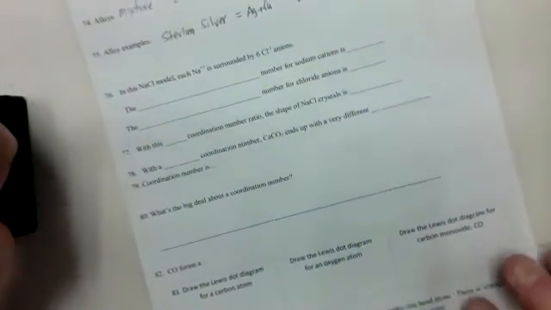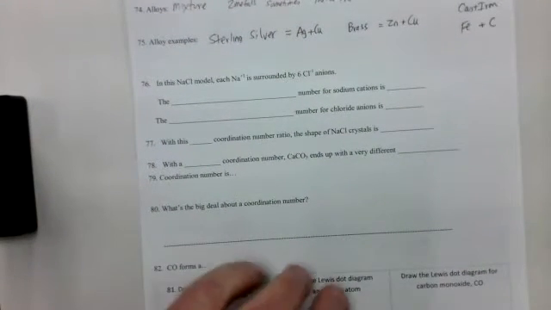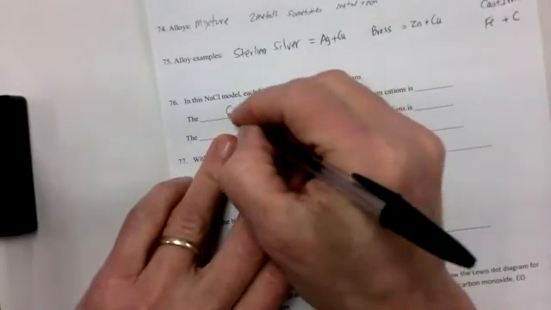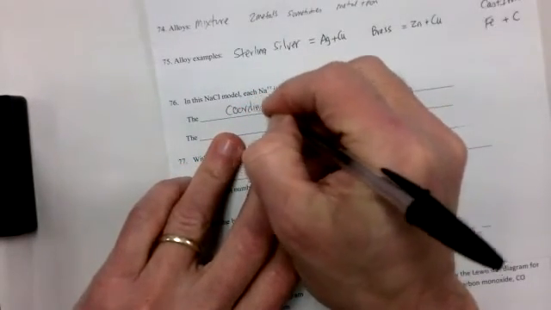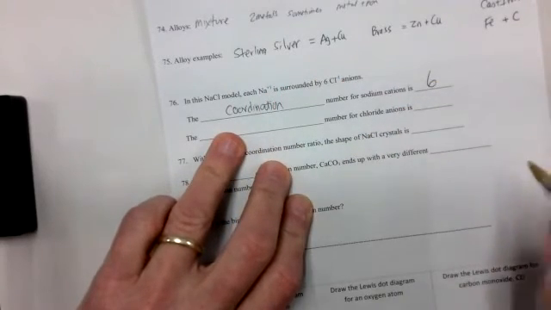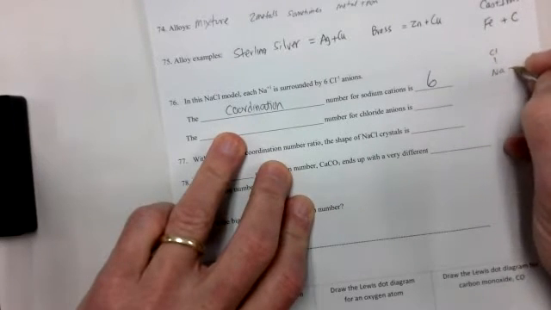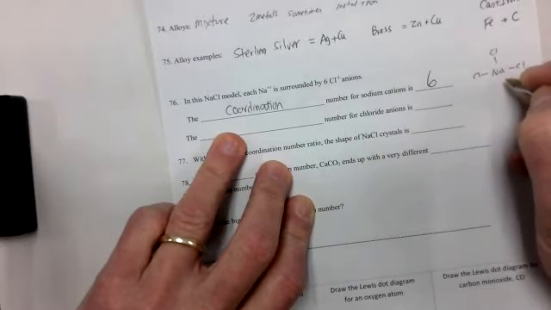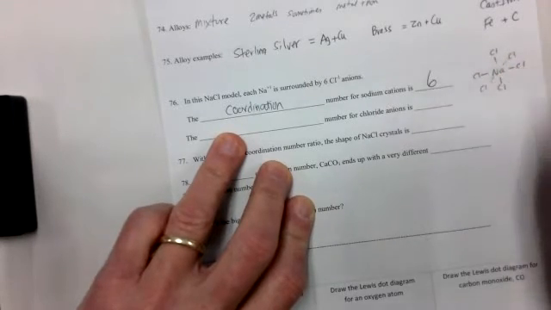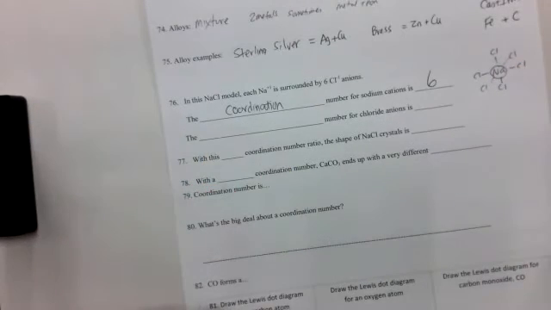Now, when you have a compound like sodium chloride that alternates back and forth and back and forth, the coordination number, it's called. The coordination number for sodium is 6. That's because when you have an Na, there's a chlorine above, to the left, to the right, below, to the back, and to the front. Each sodium ion is surrounded by 6 chlorides.